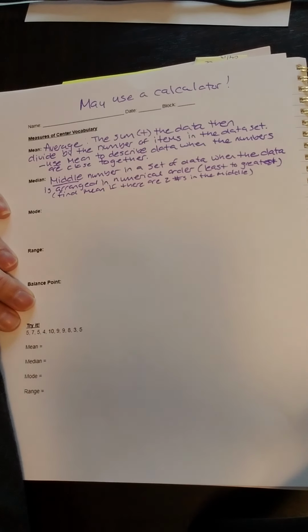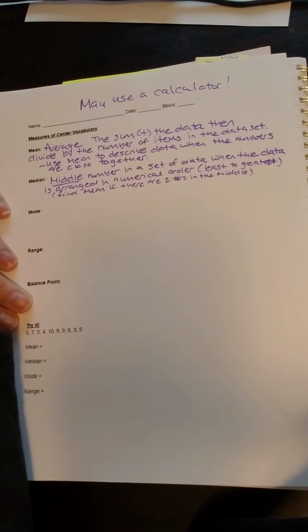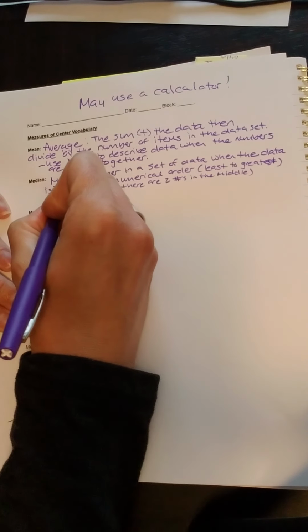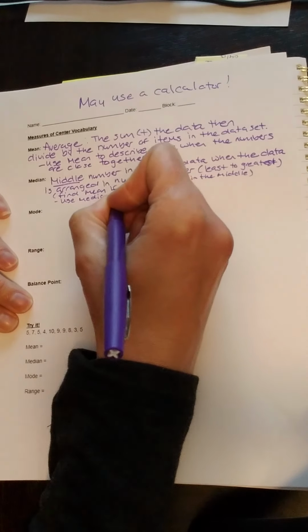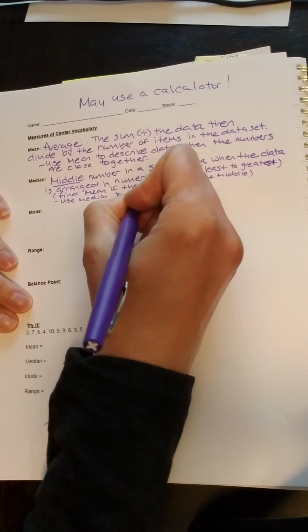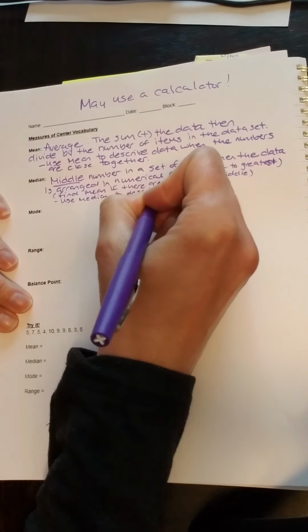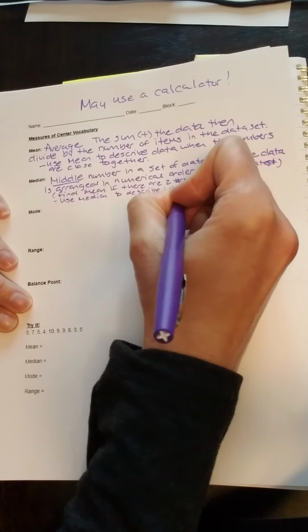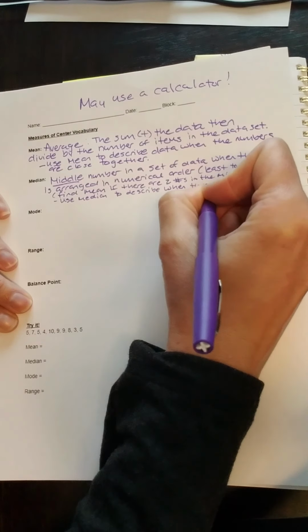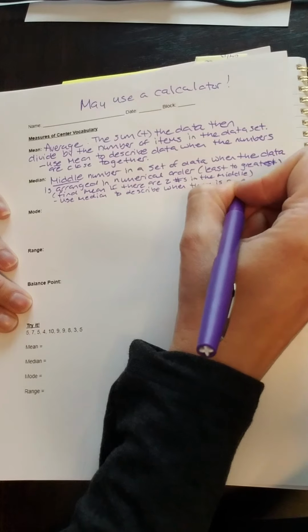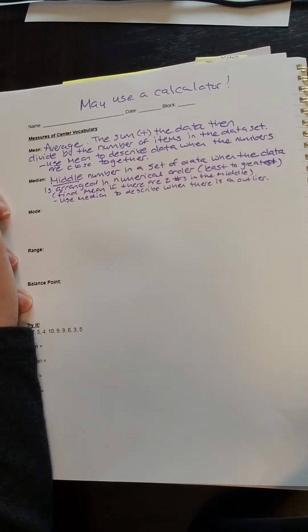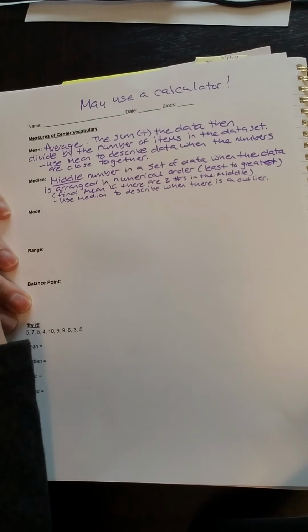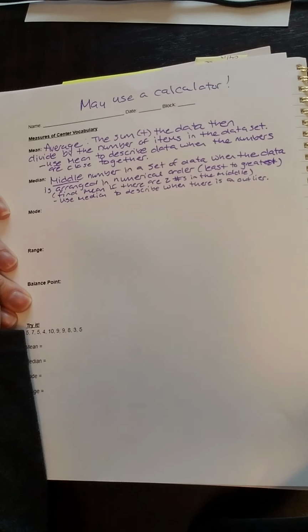We use the median to describe the data when there is an outlier. So an outlier would be a number that is way different than the others. So use median to describe when there is an outlier. So again, outlier is a number that is way different. It lies outside of the other numbers, okay?